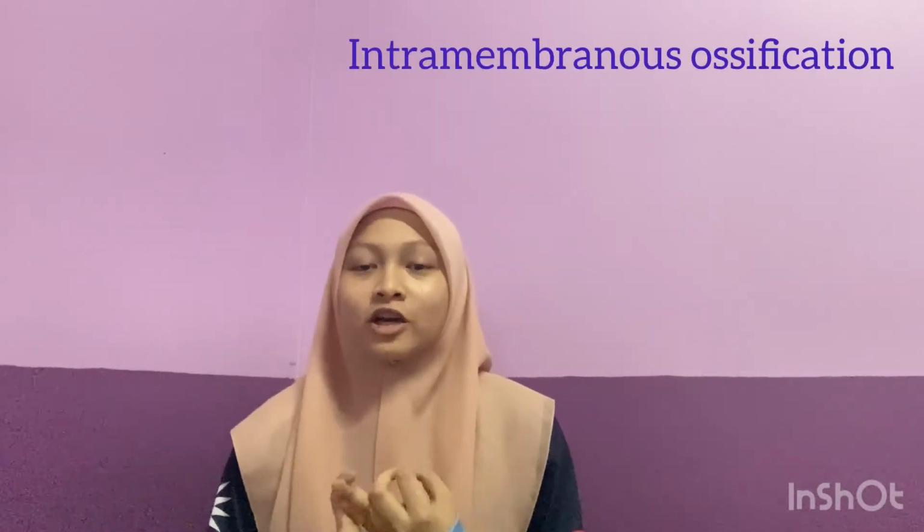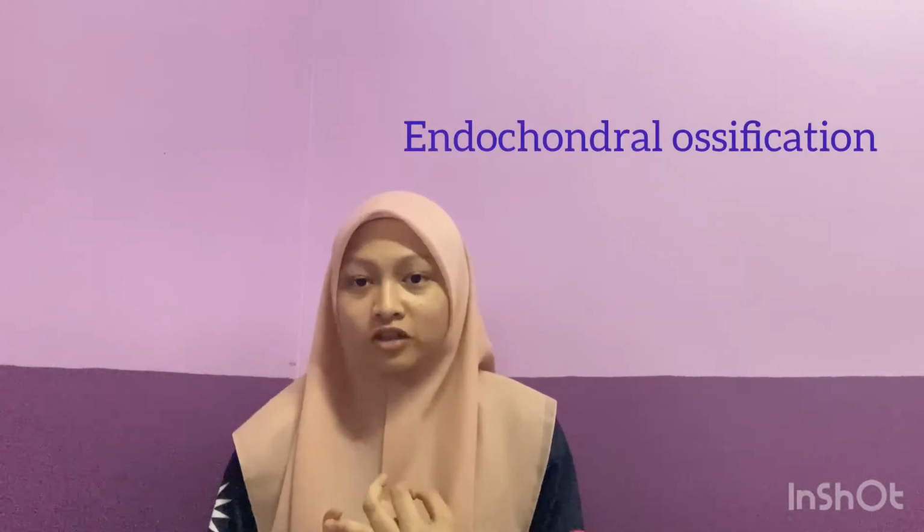There are two types of ossification: the first one is intramembranous ossification, and the second one is endochondral ossification. So today we're going to talk about intramembranous ossification. Intramembranous ossification is when bone is generated on or within fibrous connective tissue membranes. There are 4 stages in intramembranous ossification.